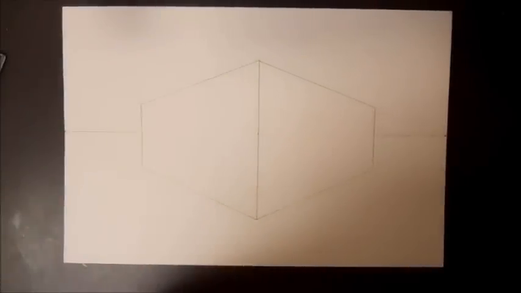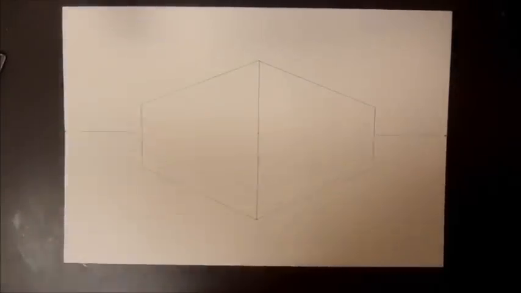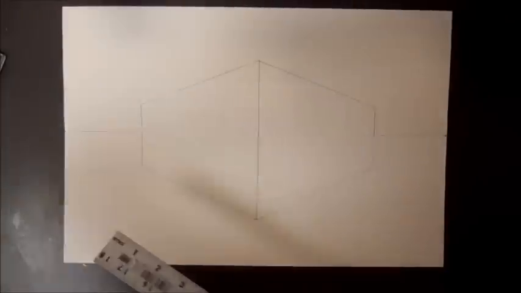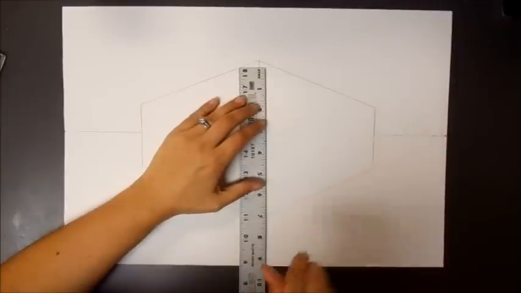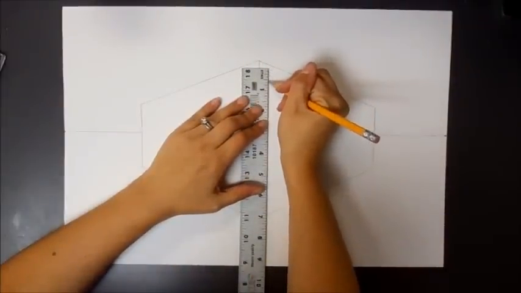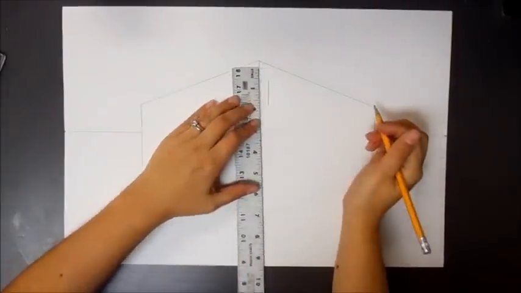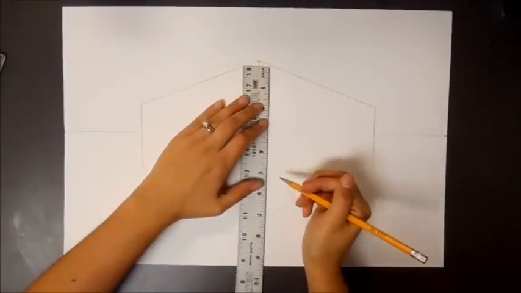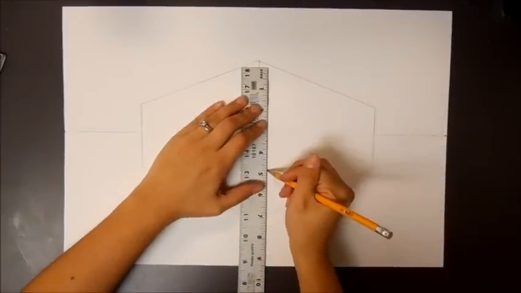Going to show you how to add the windows for your castle in 2-point perspective. The first thing that you need to do is make a line where you want your window to be, or where you want it to start. I'm going to make some up here, and I'm also going to make some down here.